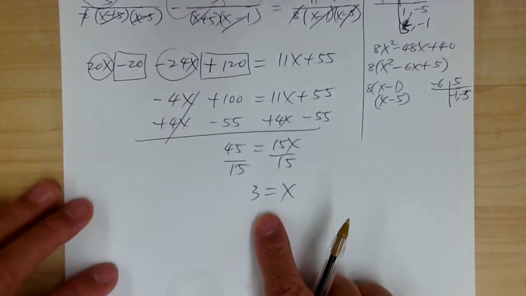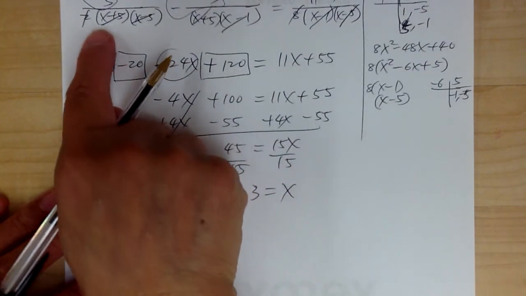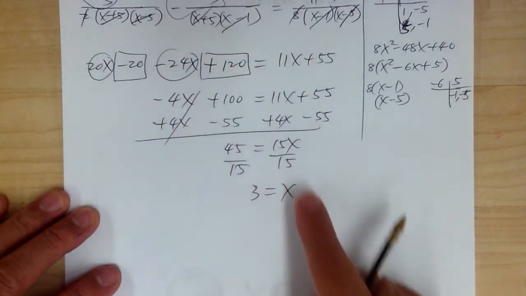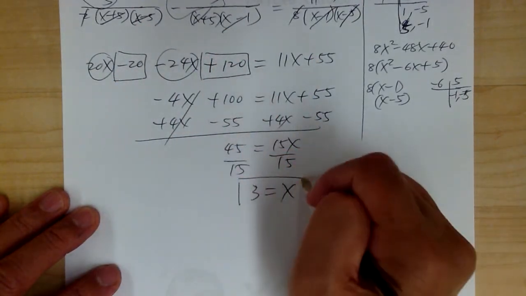And you have to check, okay, check for restricted values. So negative 5 is no good, positive 5 is no good, positive 1 is no good. So this is not any one of those, so this one is good.